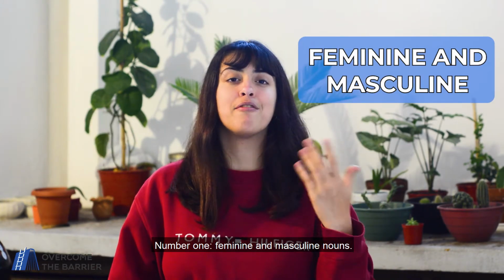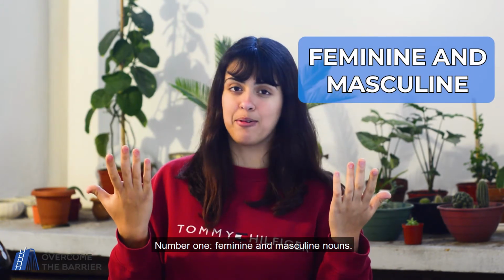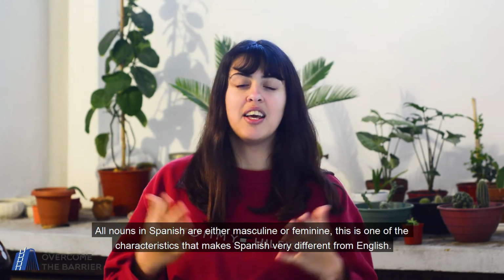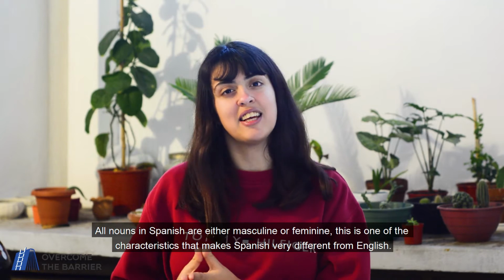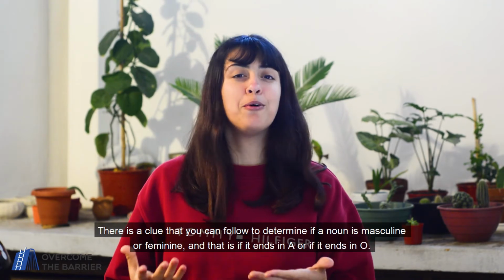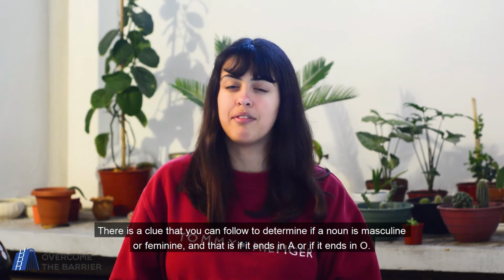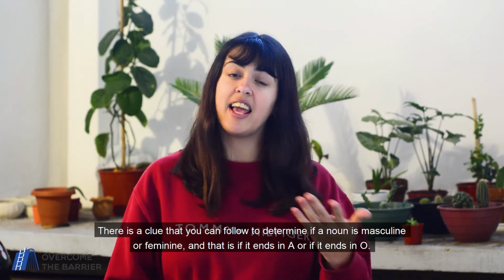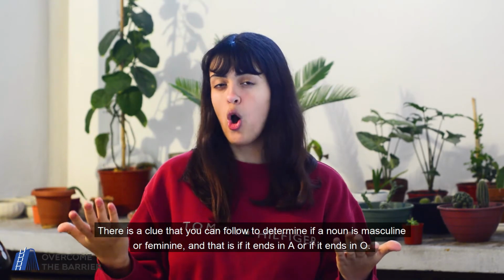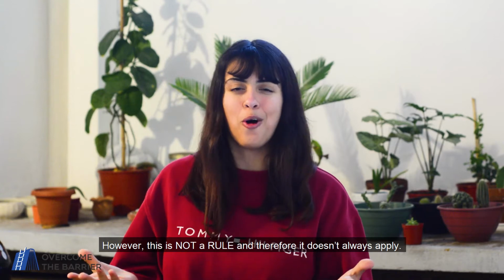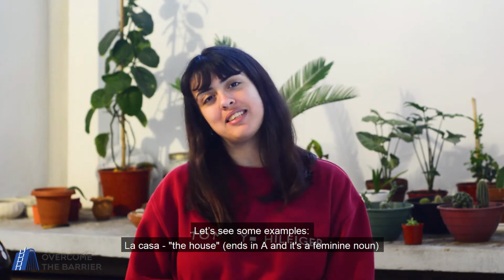Number 1. Feminine and masculine nouns. All nouns in Spanish are either masculine or feminine. This is one of the characteristics that makes Spanish very different from English. There is a clue that you can follow to determine if a noun is masculine or feminine, and that is if it ends in A or if it ends in O. However, this is not a rule and therefore it doesn't always apply. But let's see some examples.